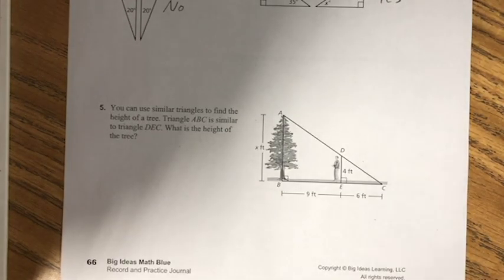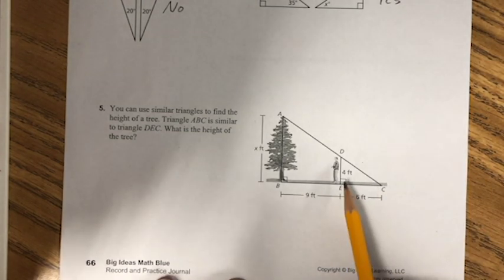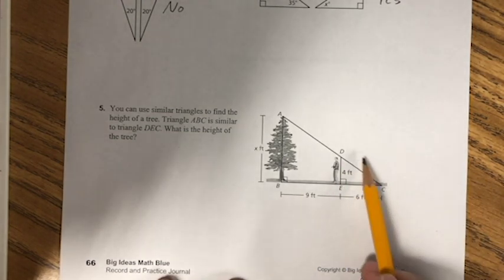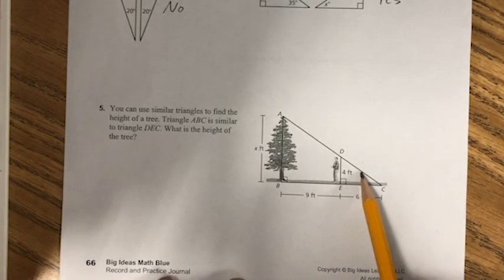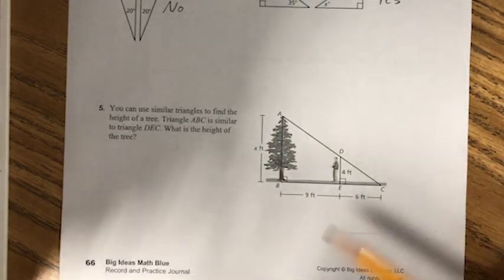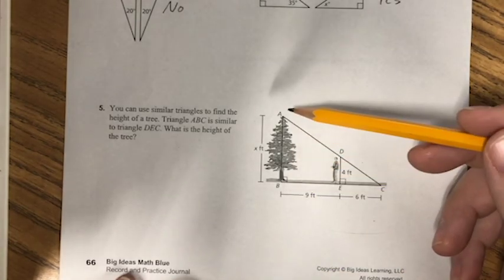So let's go ahead and do number 5 together. In this one, it says you can use similar triangles to find the height of a tree. Triangle ABC is similar to triangle DEC. What is the height of the tree? So it's telling me right now that this triangle that I'm circling is not the same, but similar to this big one. So our job is to figure out the height of the tree.